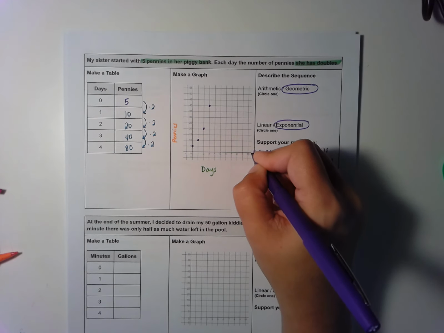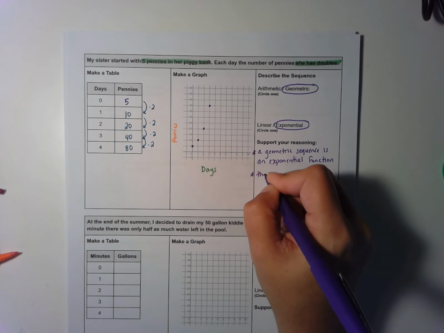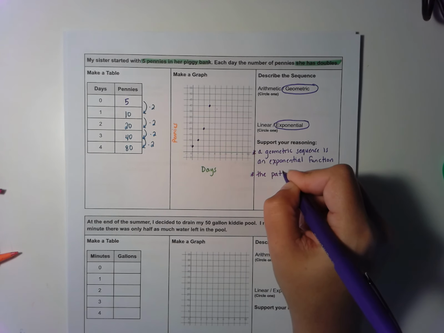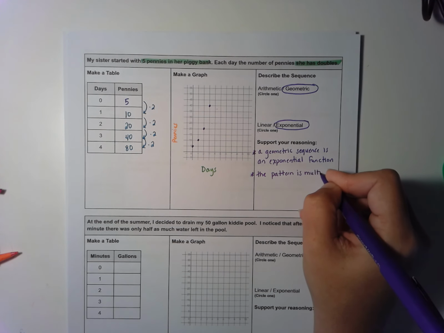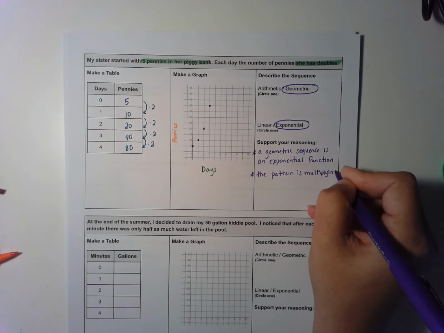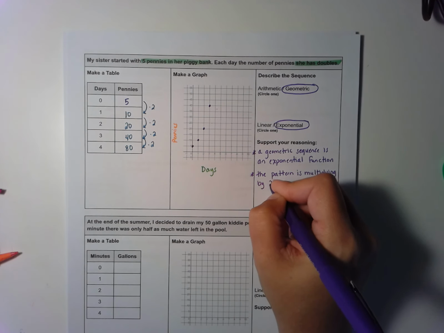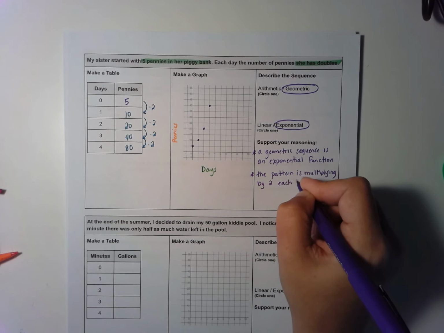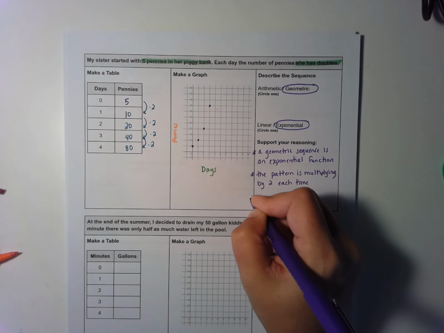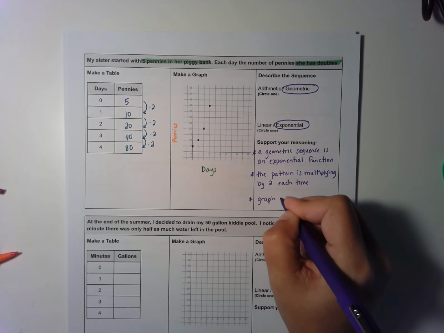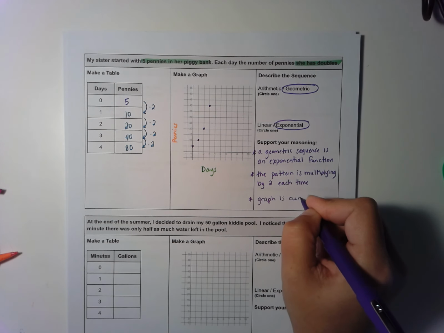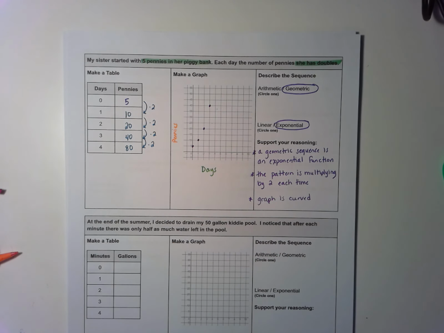You could also say because the pattern is multiplying by 2 each time. And you could also say because the graph is curved. Now, just like before, you don't need to say all 3 of these reasons. I just want to give you some options.